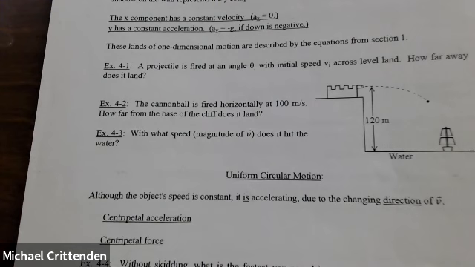Uniform circular motion. Of course, the moon's orbit is not a perfect circle, a little bit of an approximation going on there, but approximations are often useful things because they simplify things.